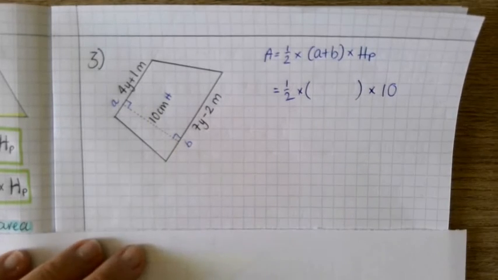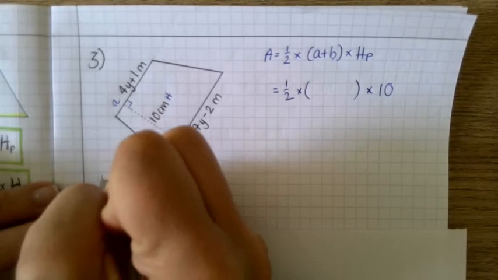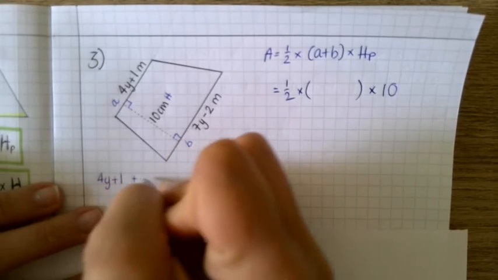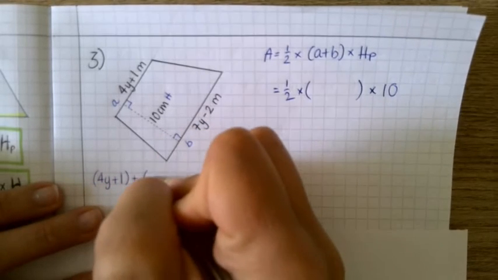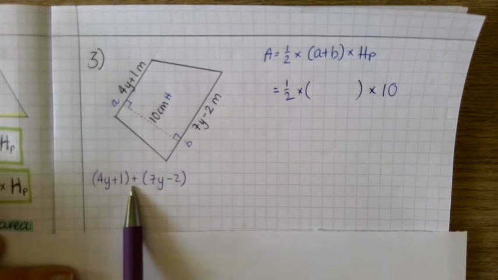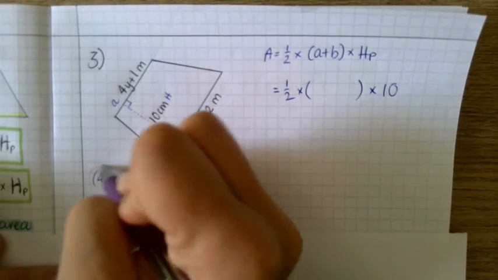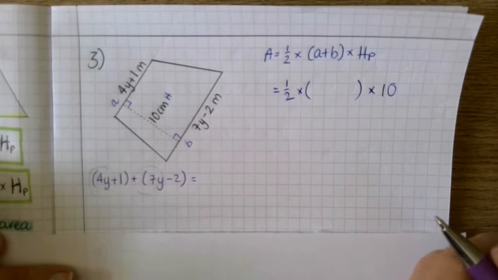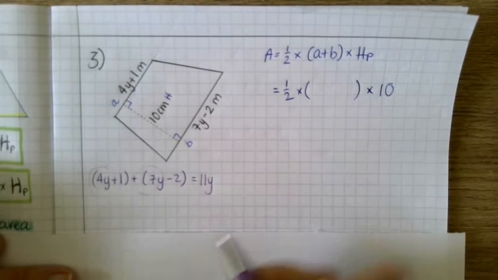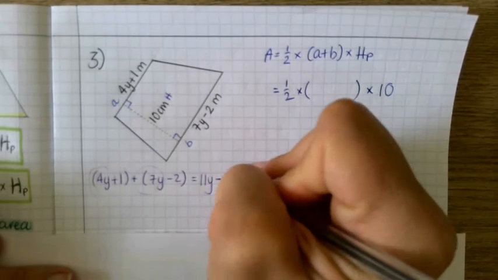Now a and b are these two lengths, so I need to add those together. So 4y plus 1 added to 7y take away 2. Now I'm not multiplying these, I'm just adding them. So I can just collect like terms. So I can see 4y and positive 7y can be collected to 11y, and positive 1 and then plus negative 2, so 1 plus negative 2 is actually 1 take away 2, isn't it? So that's going to give me negative 1.